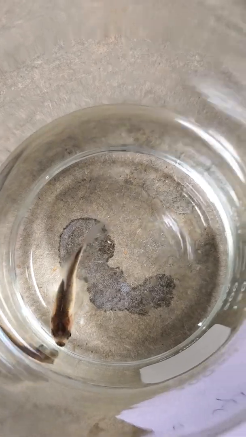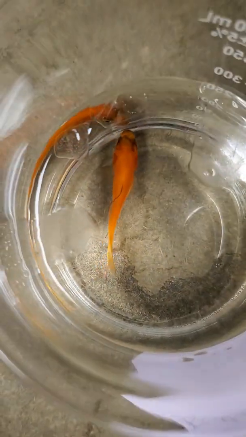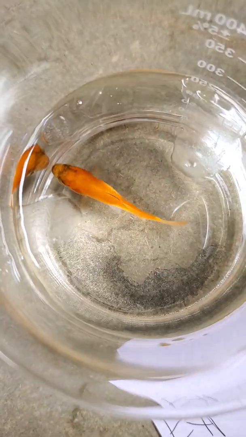And time. We're going to come to our experimental goldfish. It is 11.1 degrees Celsius. And start.